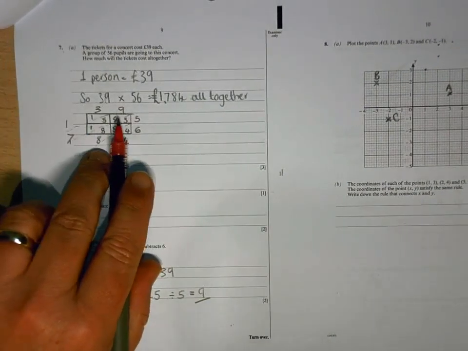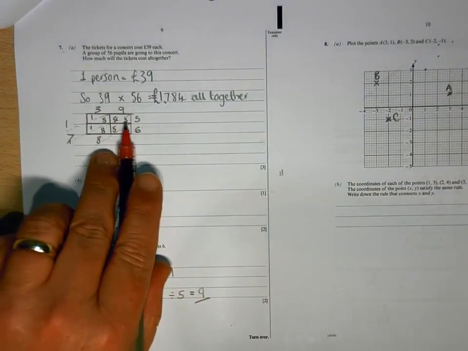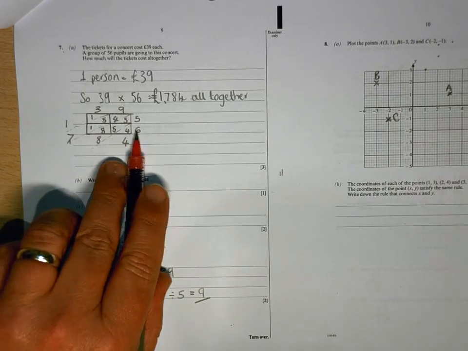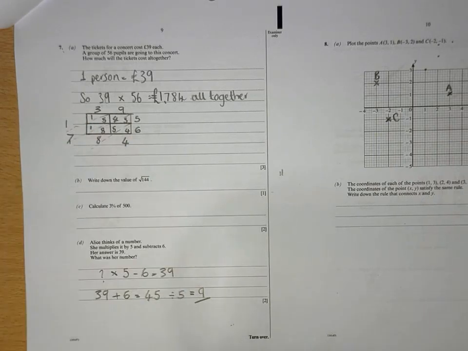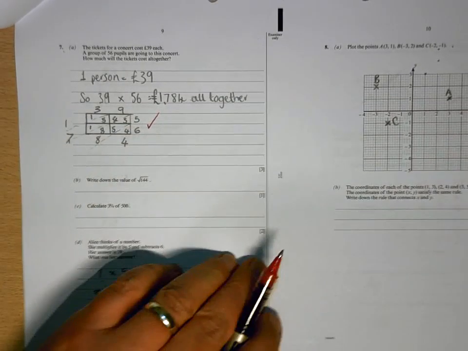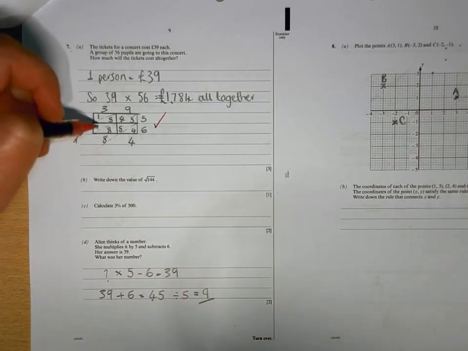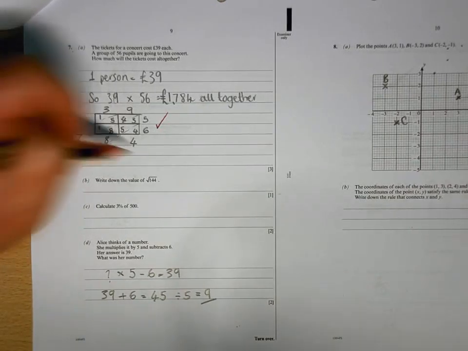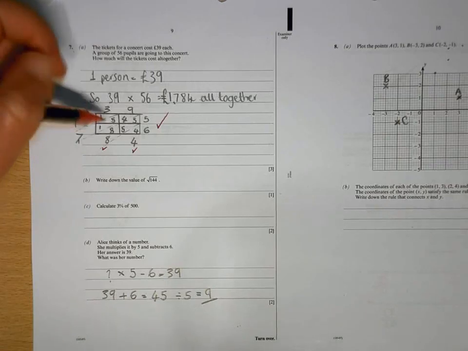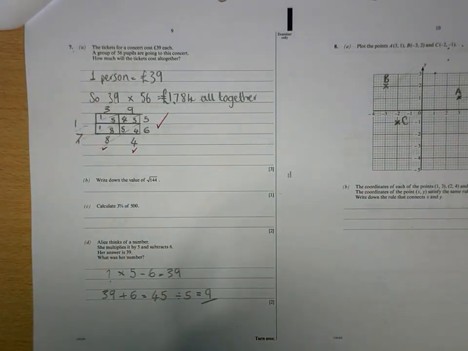Right, 39 times 56. 5 9s are 45. 54, 15, 18. So you've correctly done that bit. That is 4. This is 18, which is correct. Then you've got to carry that over. What are we missing here?